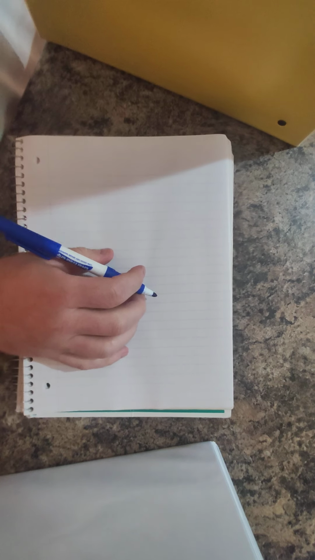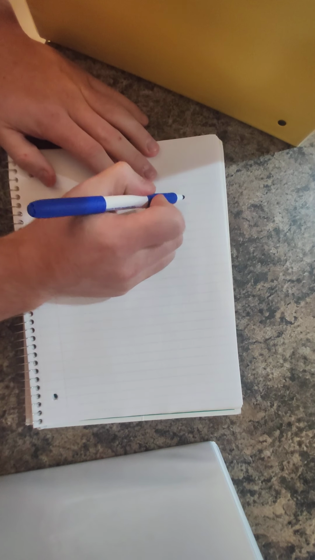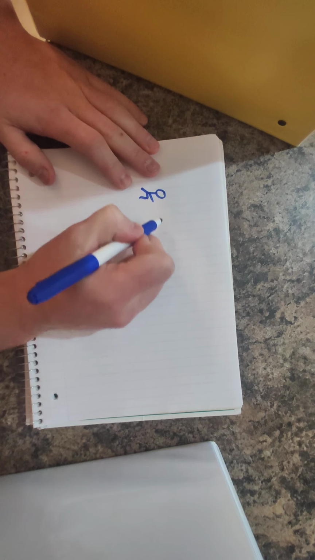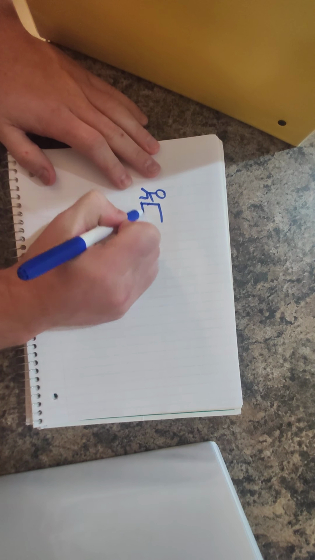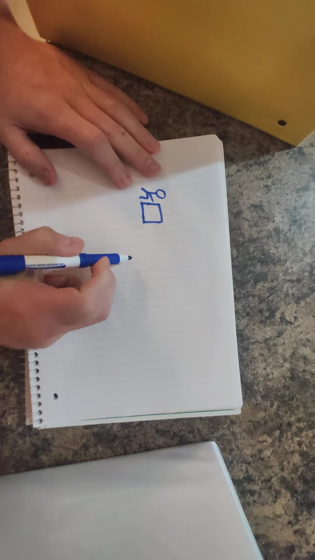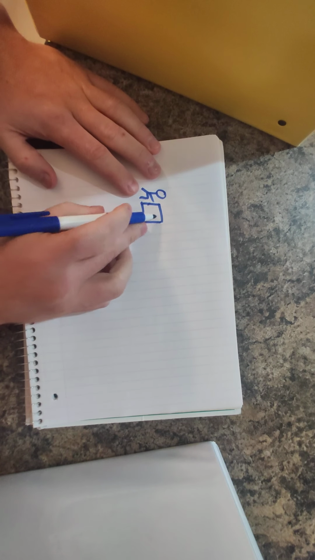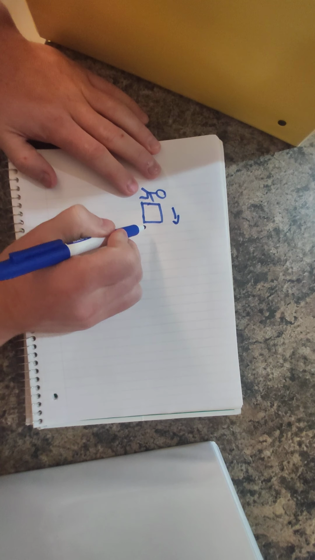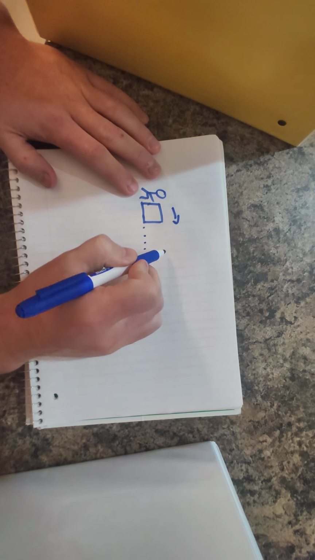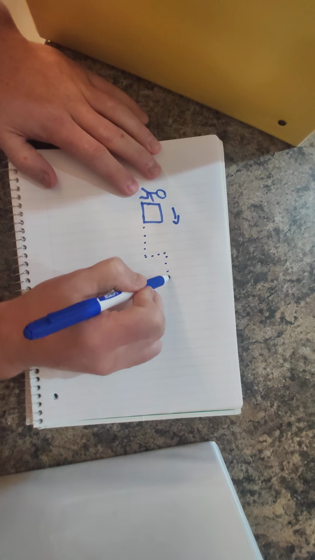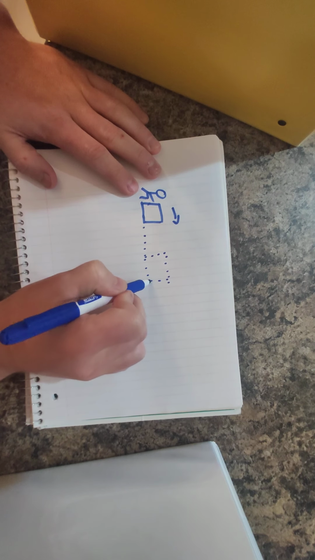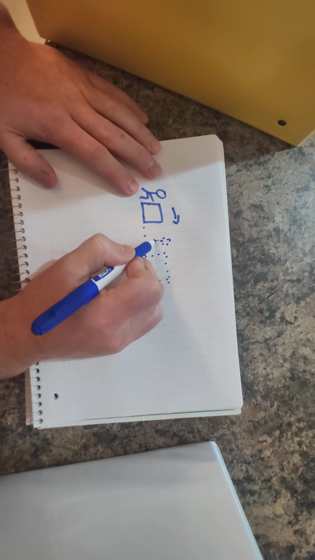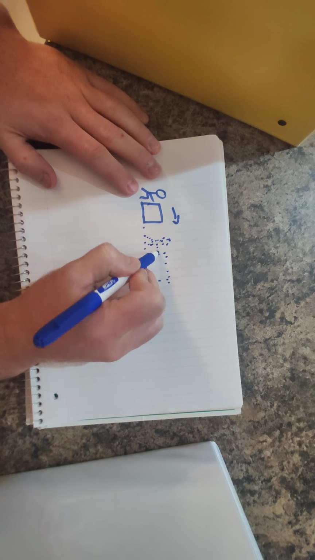So let's say that, let's draw a little guy here. Let's say he's pushing on a box. Okay? He pushes with a force on this box in this direction. And let's say sometime later you make a measurement and that box is now here and Joe is now here.